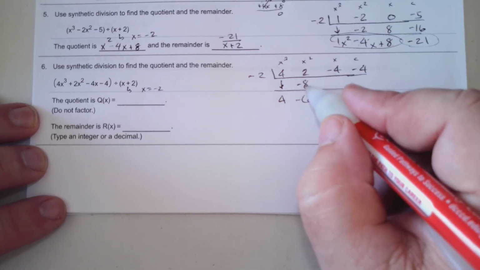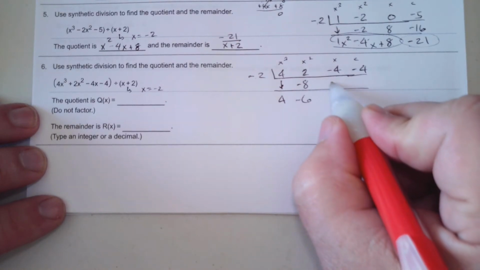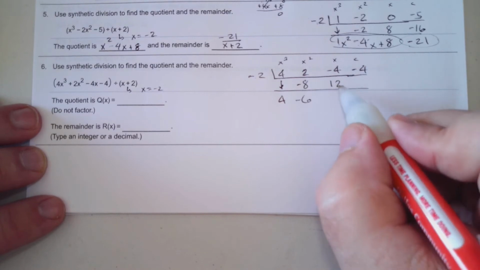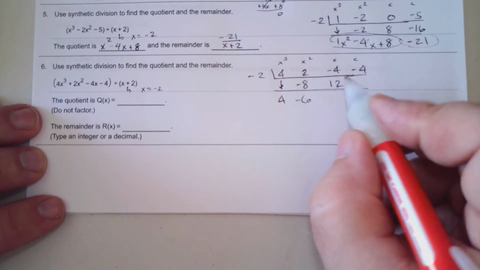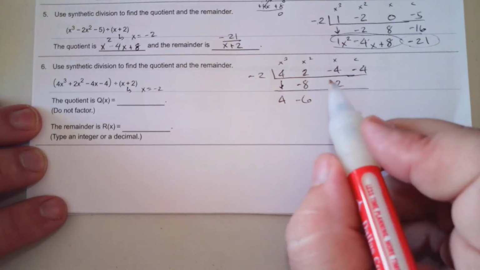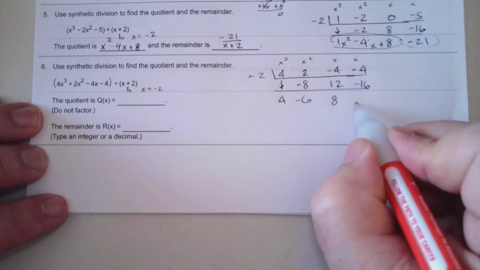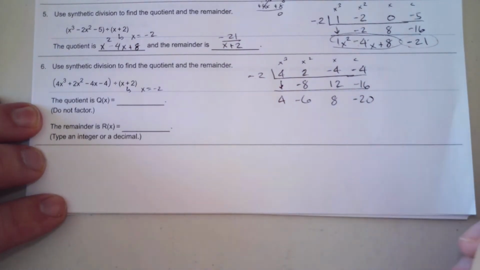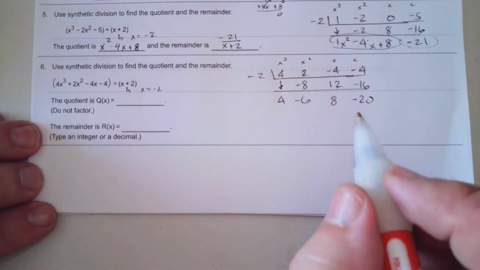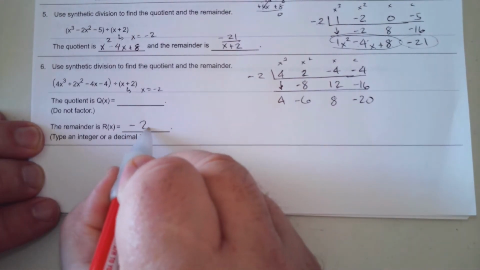8's bigger, so it's negative. 8 minus 2 is 6. Negative 2 times negative 6 is positive 12. 12 minus 4 is 8. Negative 2 times 8 is negative 16. So let's add those, you get negative 20. Use an integer or decimal, so integer is negative 20.